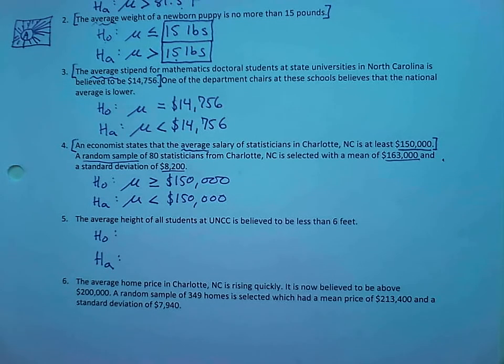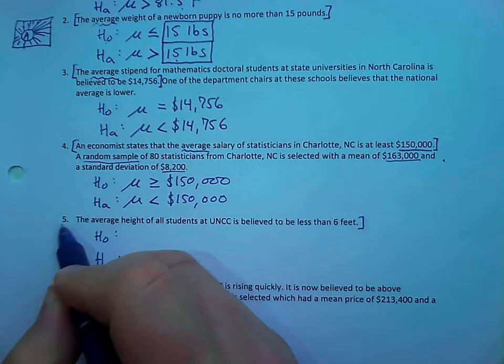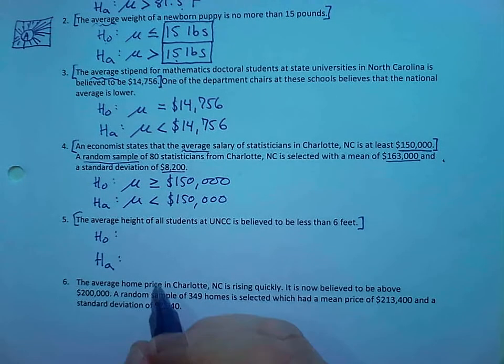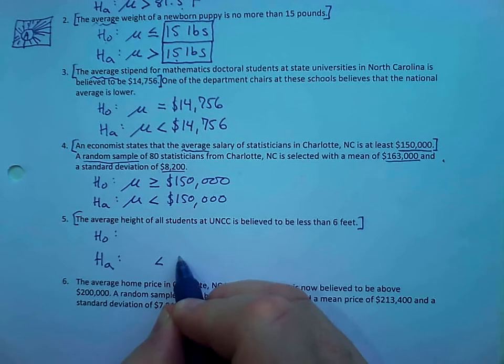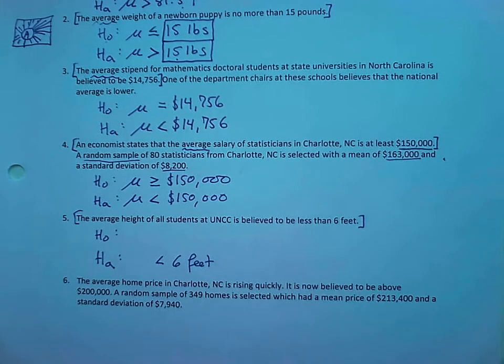The second question then that we ask ourselves is: is there a statement which does not contain equality? Strictly less than, strictly greater than, or strictly not equal to. And like I just said, we have that. So we have that it's strictly less than 6 feet. So therefore, that's going to become our alternative hypothesis. And that's the only information that we're given. So how do we figure out our null hypothesis?